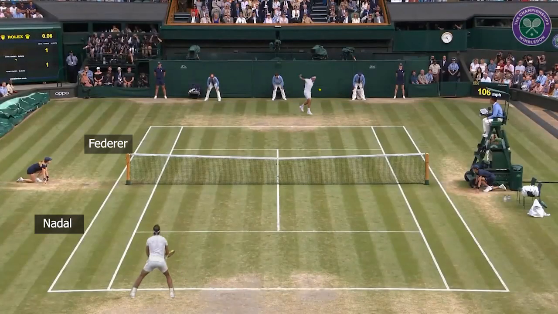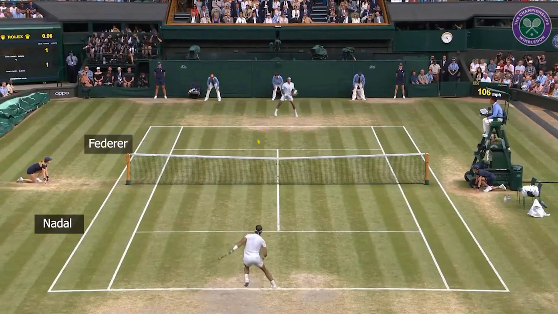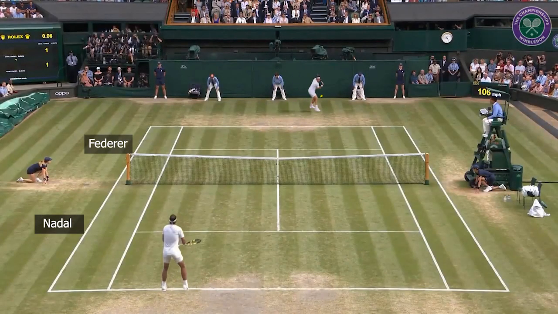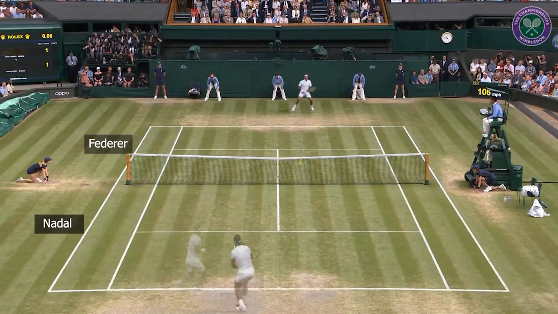In another point, Nadal returns a weak shot with an even weaker backhand slice. He then runs to the side of the court, allowing Federer to hit a cross-court forehand to take control of the point. When using the behavioral model, Nadal recovers towards the center and has an easier time reaching Federer's next shot.